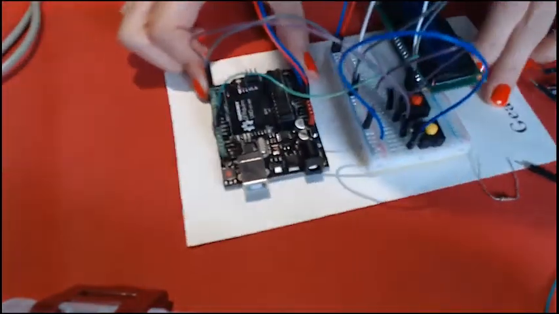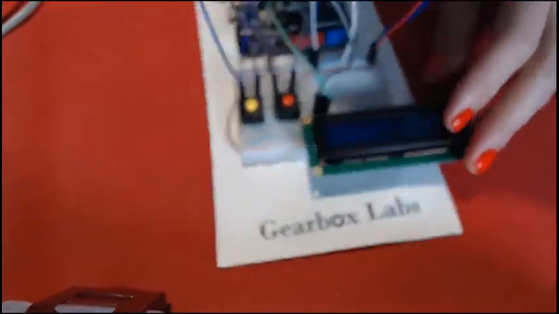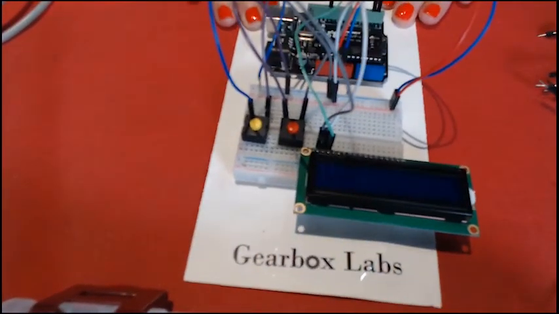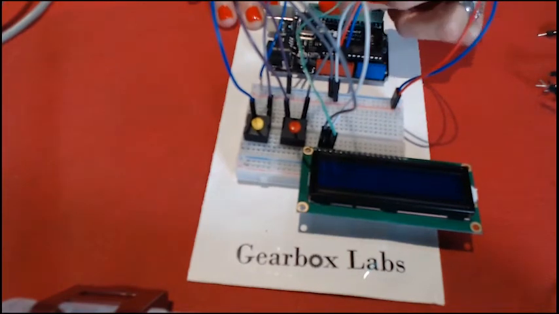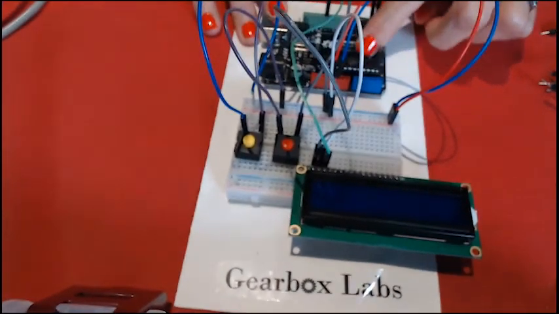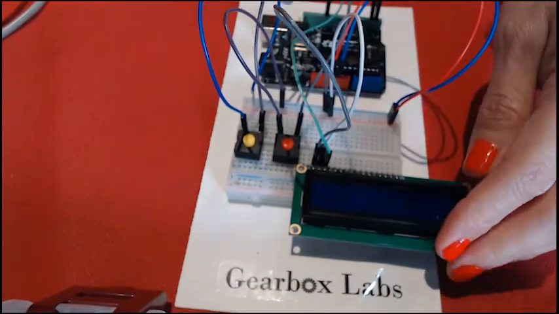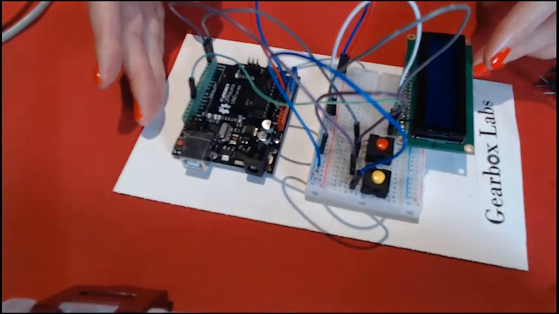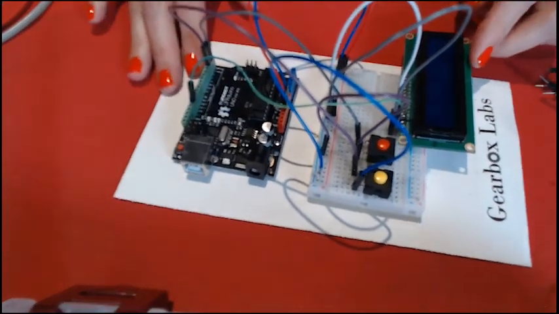We have the number 4, which is this one. Let's see. This is going to be to number 11, and this one is the 11 that we have next to this connection right here.